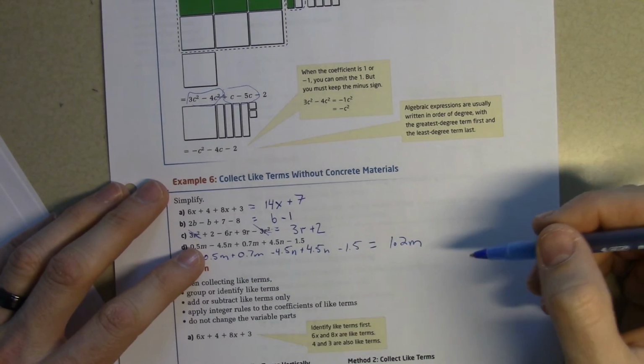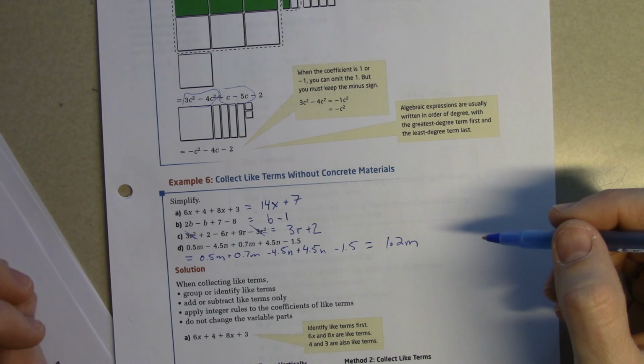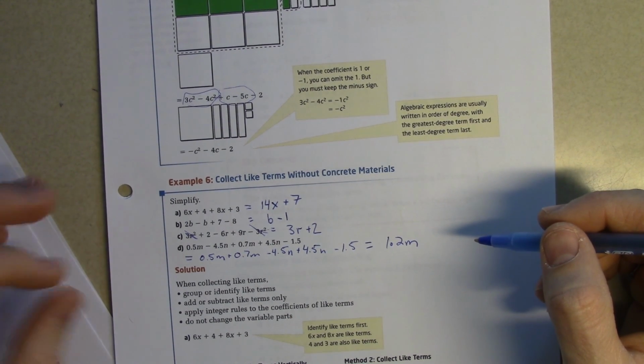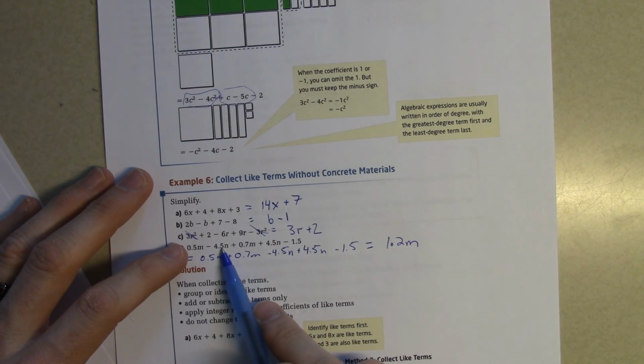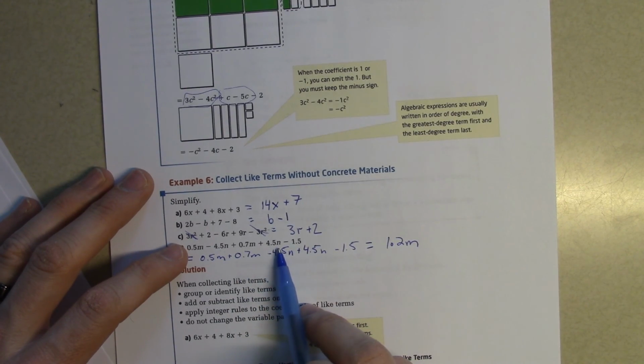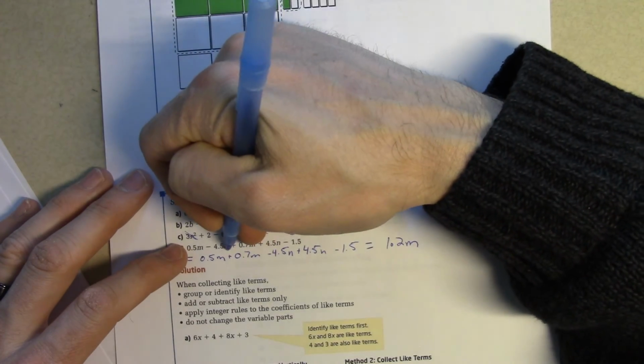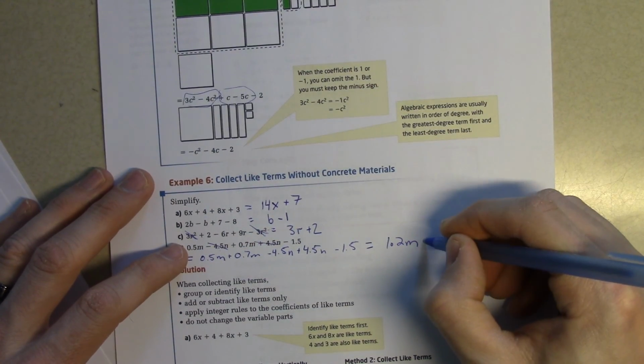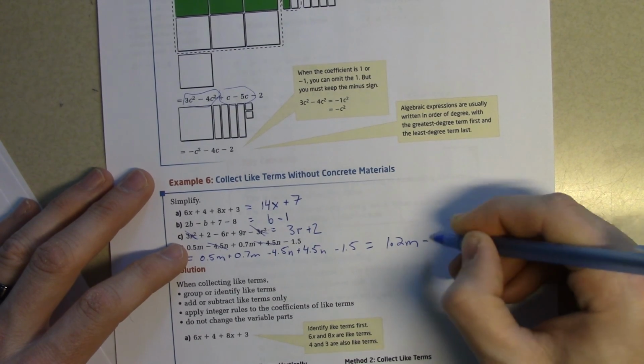Okay, what about the n? There's a negative 0.5n and a positive 0.5n. Well, since they're opposites, they don't do anything. Yeah, they cancel each other out. Good. And finally, what's on the end then? The 1.5. Okay.